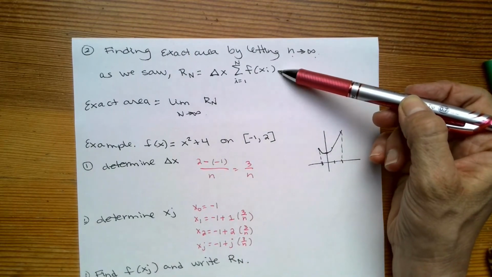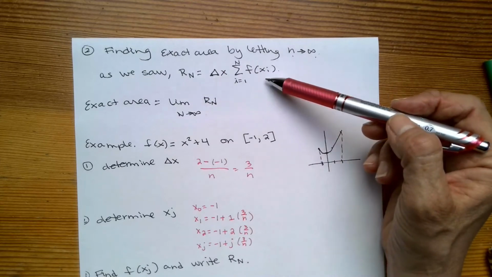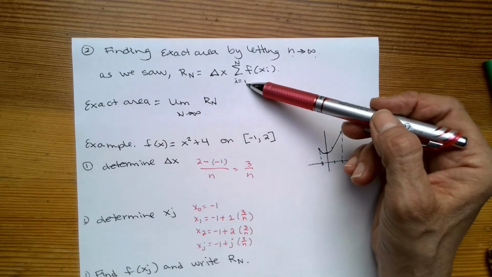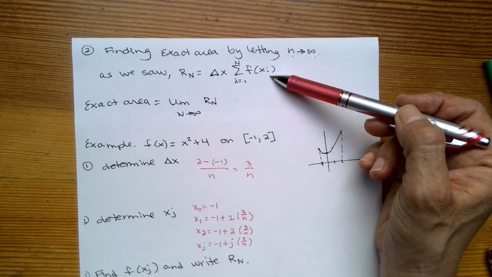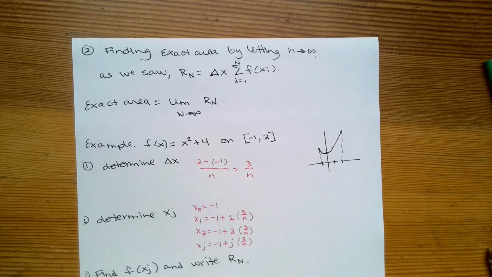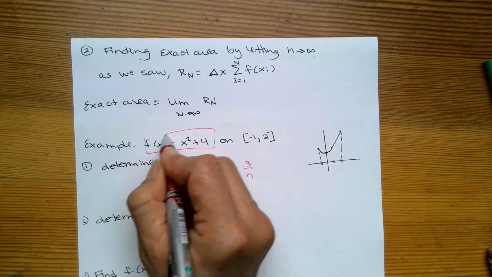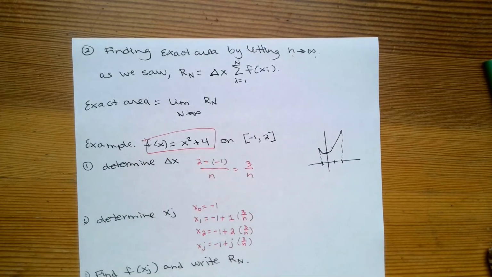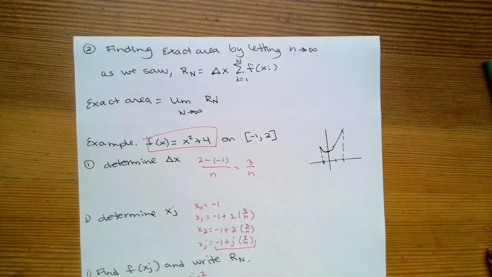Look up top. We need to find r sub n by doing delta x times the sum of the function evaluated at x sub j. So f of x sub j equals, so here's my f of x. We're giving our function all of that. So it's negative 1 plus j, how about 3j over n, squared plus 4. So we'll do that algebra.